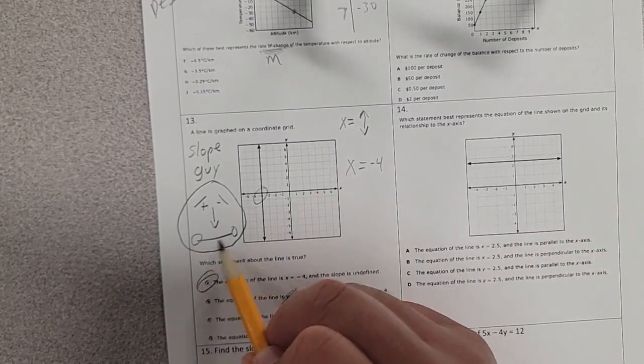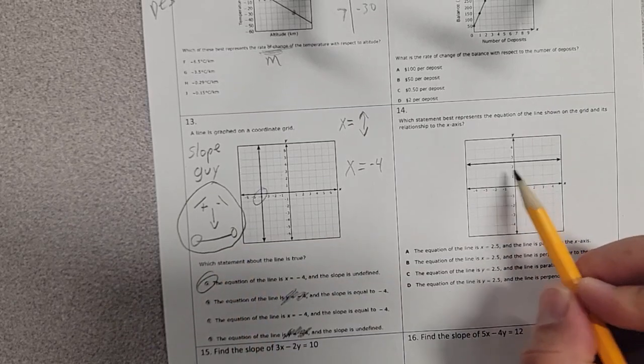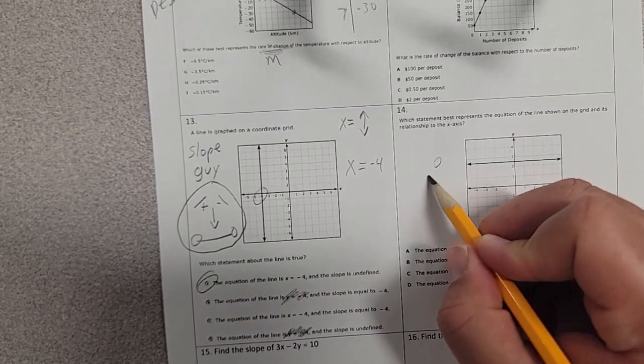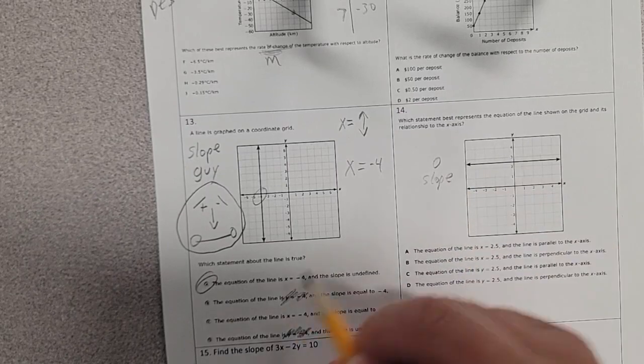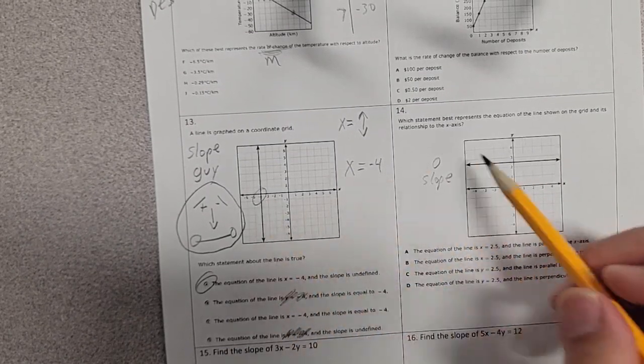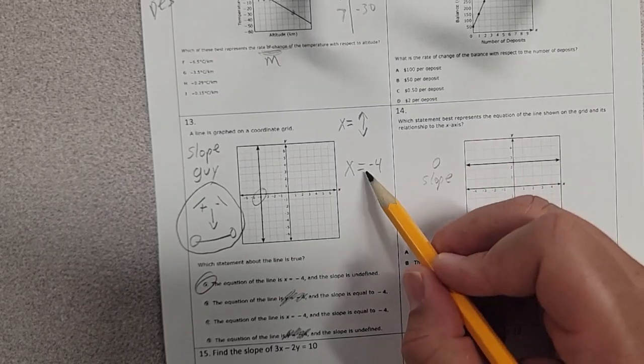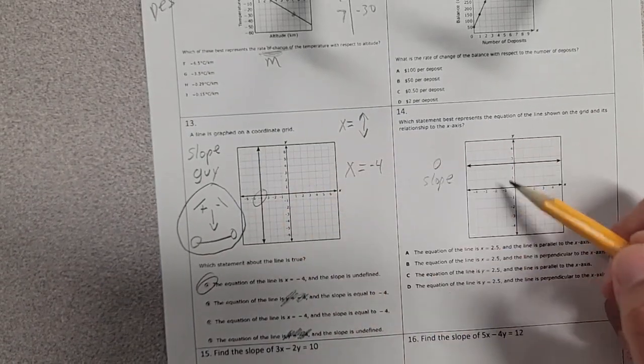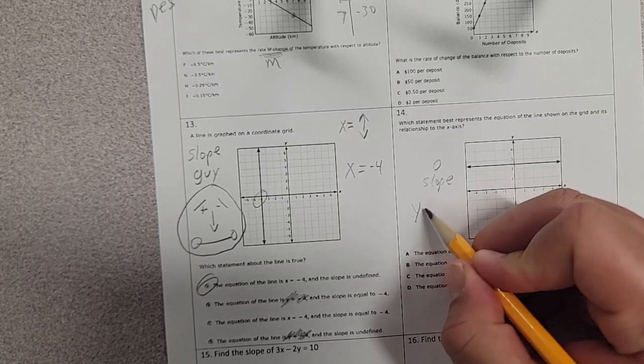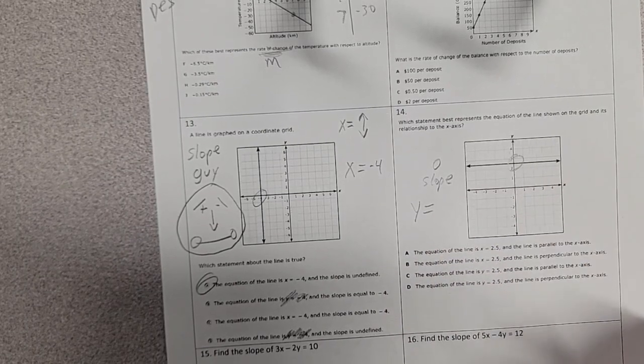If the line was going side to side like this one, my slope is 0. So I got a 0 slope over here. That's the difference between an up and down line, and this line going side to side is 0. Now, if this is an x equals line going up and down, the line going left and right is a y equals line, and you have to look for that number right there.